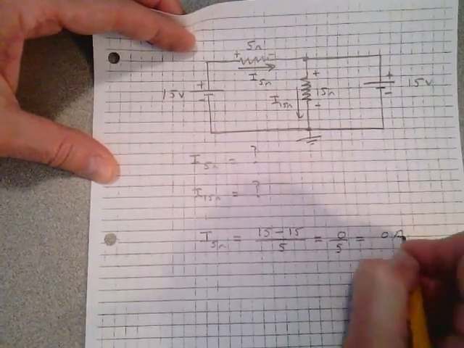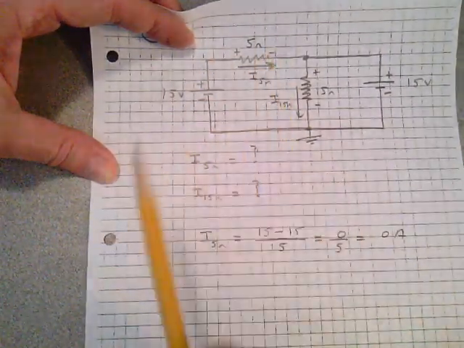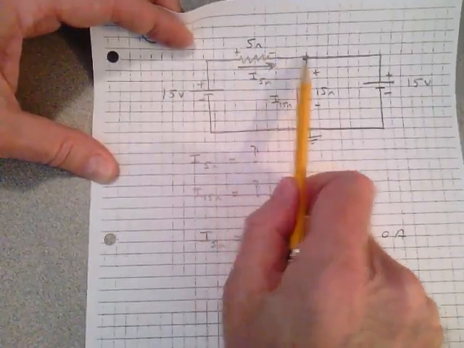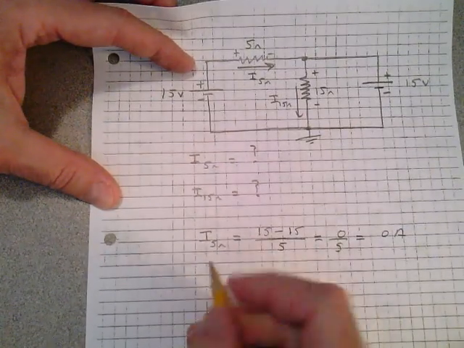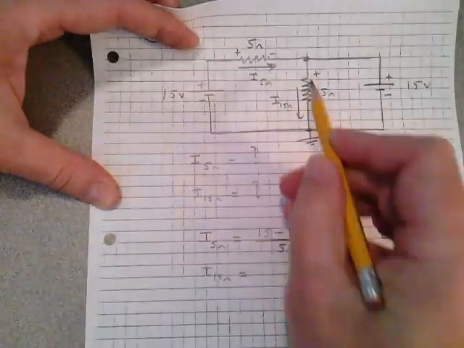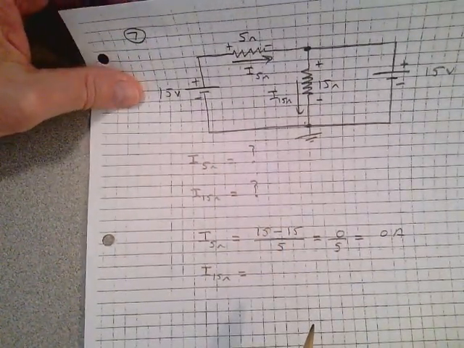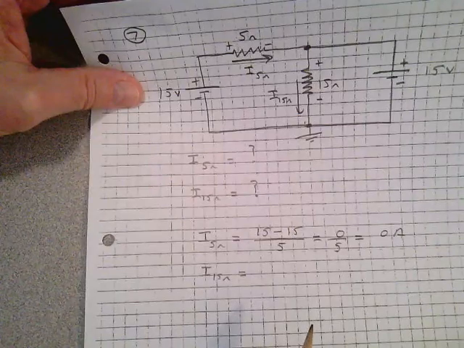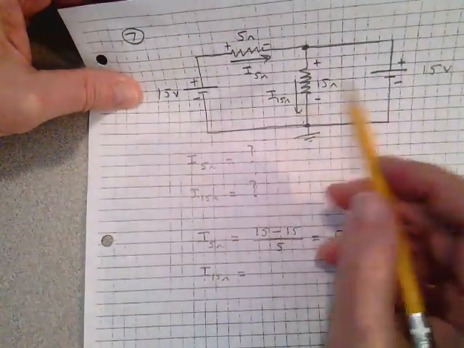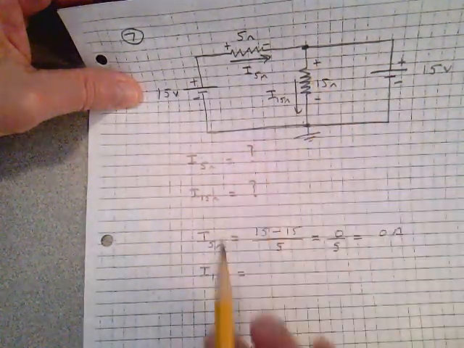There's no amperes flowing through that resistor because there's no potential difference. You have 15 on this side and 15 on that side. How about the current in the 15 ohm resistor? The current here. Well, if you take a look at this circuit here, you have 15 volts across 15 ohms.